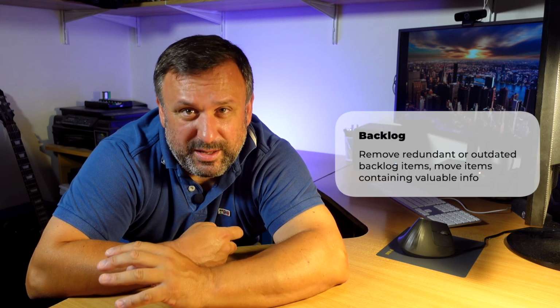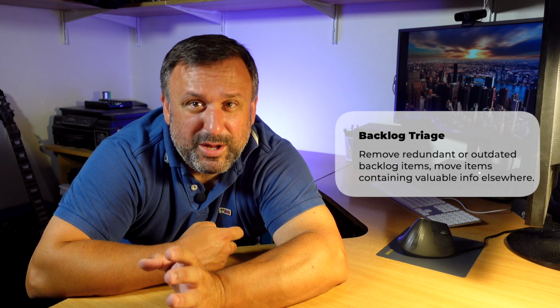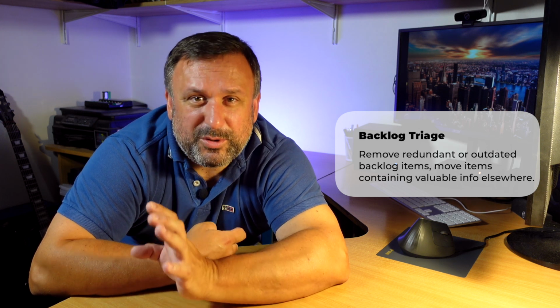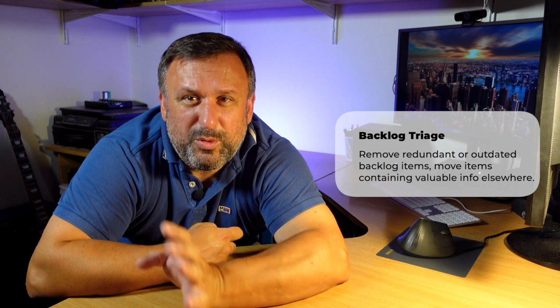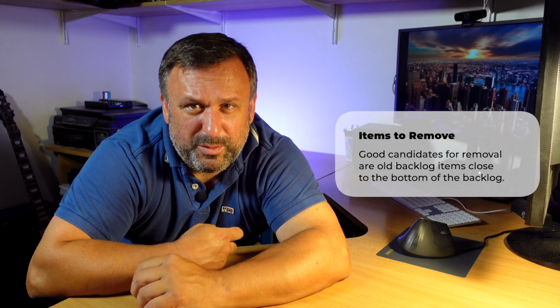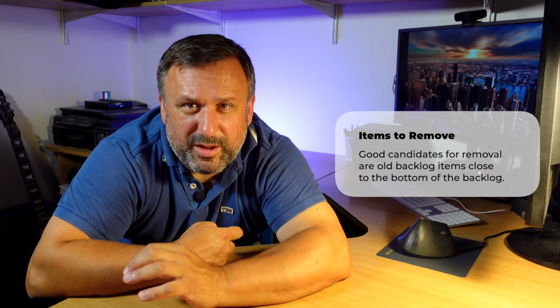The items that exceed this limit should be either deleted as a part of the backlog triage, or if those backlog items contain valuable information which should not be lost, they should be moved away from the backlog and stored somewhere else. But how should you identify the items that should be deleted? Typical candidates for removal are old backlog items close to the bottom of the backlog. The older they are, the more likely they should be removed.